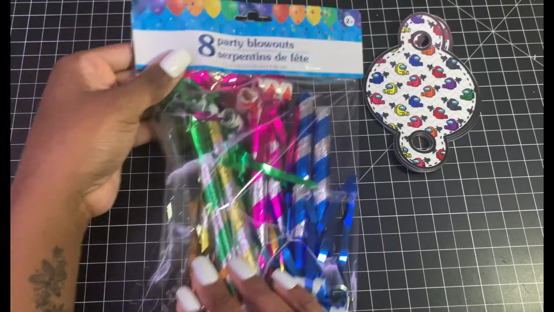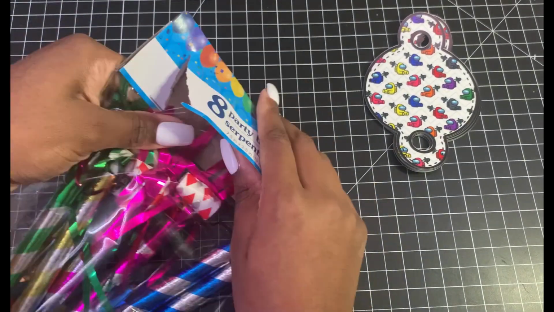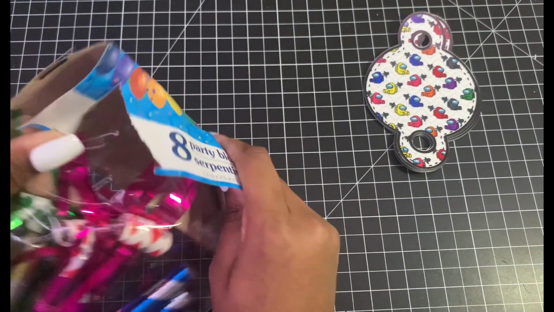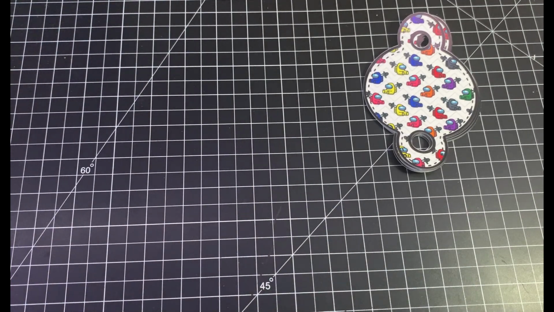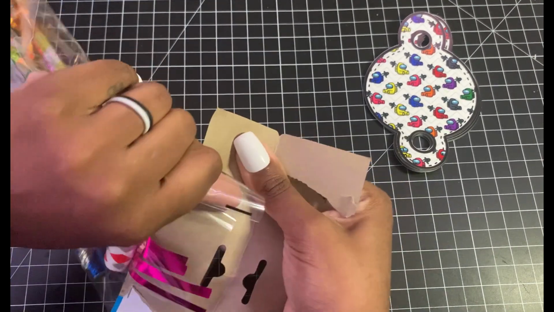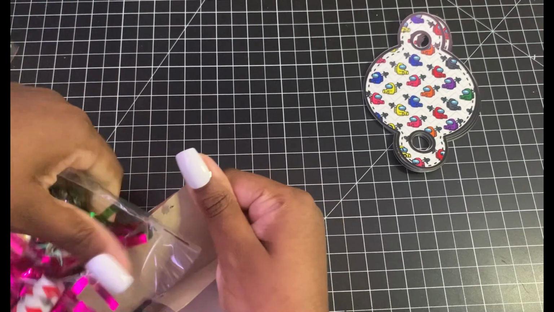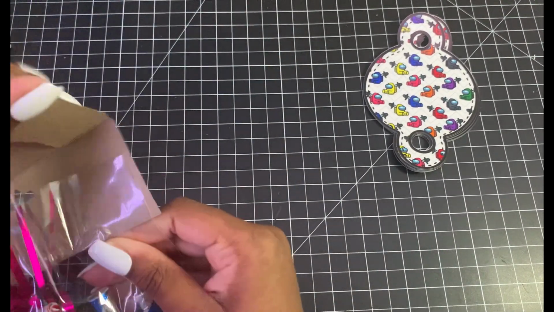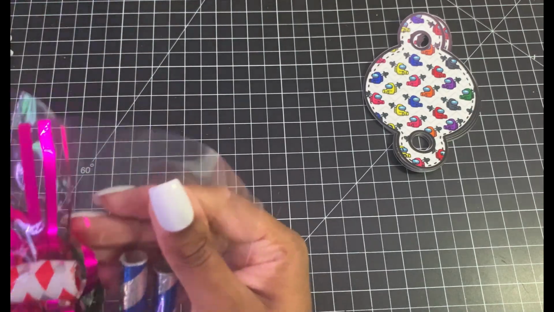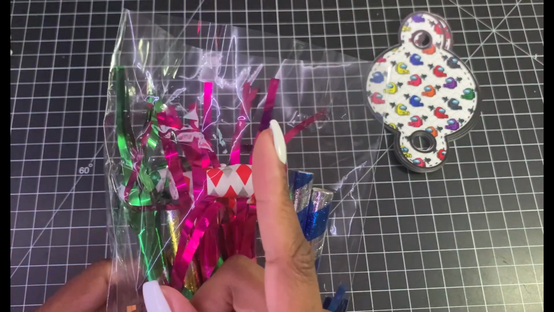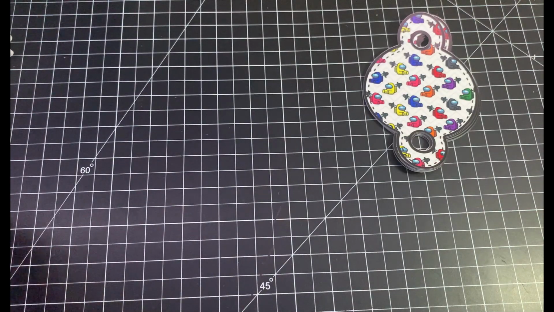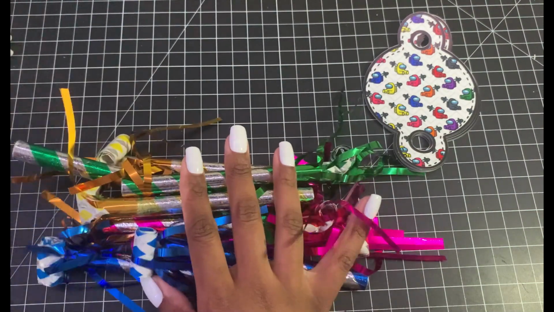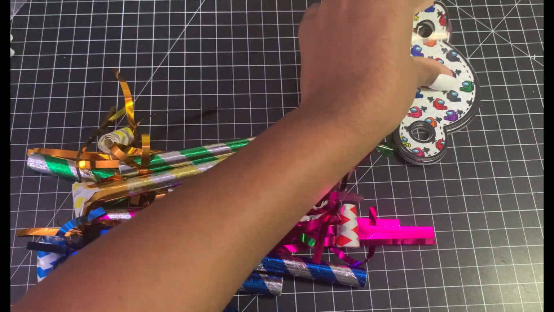Remember, no two blowouts are created the same, so sometimes they slide on quite easily and other times they do not. I'm going to carefully open this packaging because I do want to keep the bag, and as I was opening it, I noticed that part of the streamers was stuck in the staple, so I'm going to have to cut that out later, but I wanted to make sure that I did not damage the bag in the process of opening.